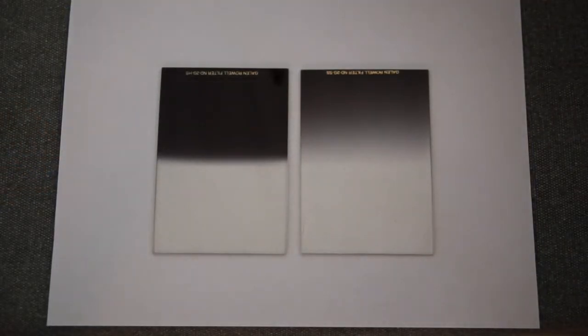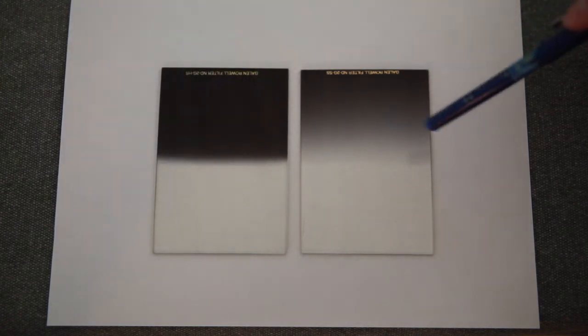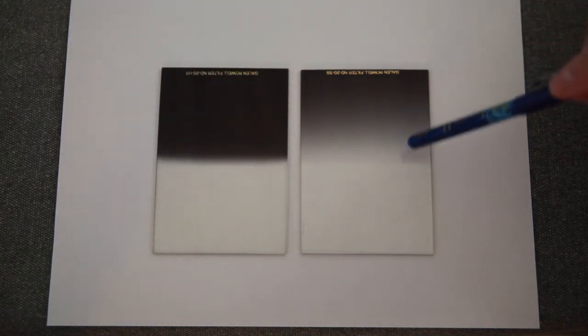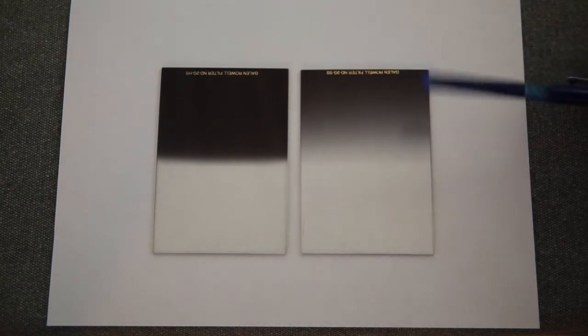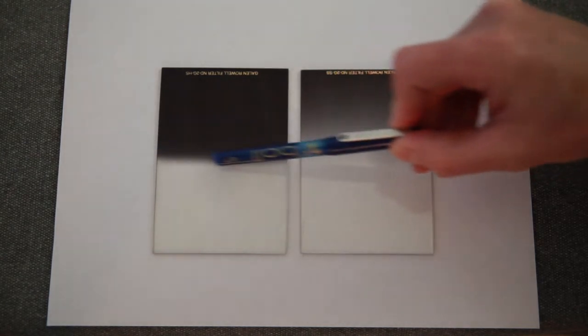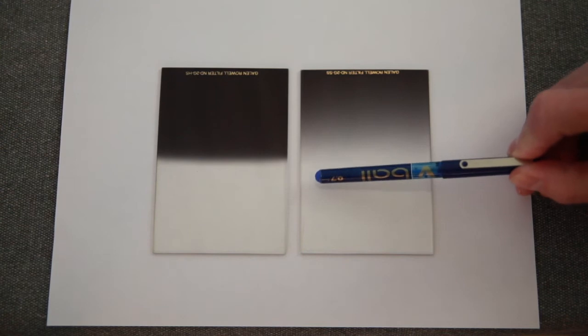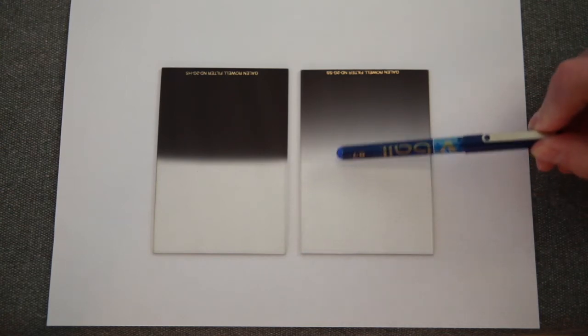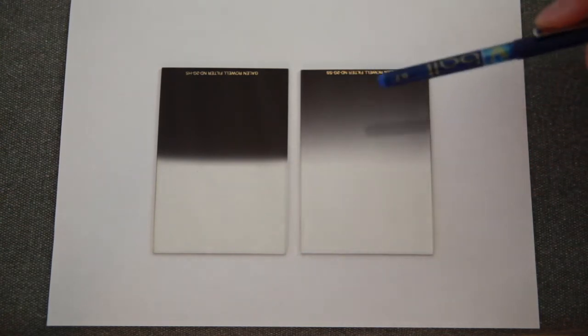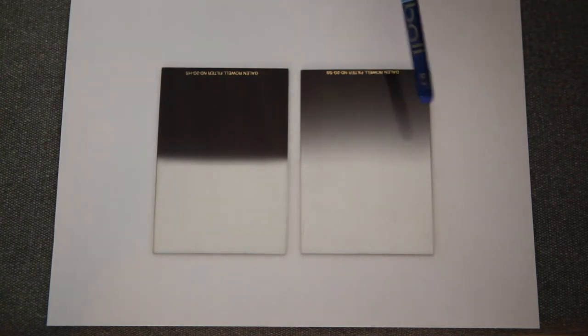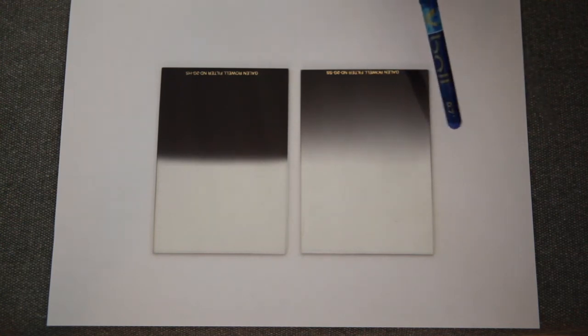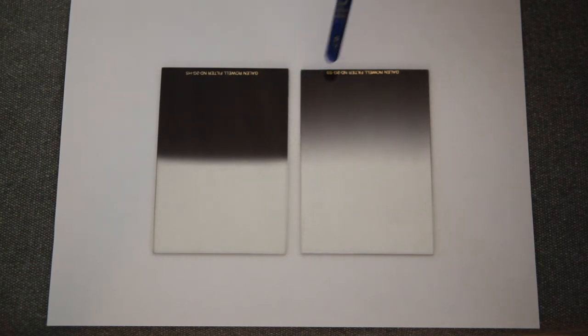We can compare the hard stop filter with a soft stop filter. This is a Gale-Rowell graduated neutral density filter with a 2-stop soft. And you can see the difference. Here we have the hard edge, and here we have a soft graduation from 0 here to full graduation up here. Typically we use this filter when we have a horizon that is not so straight. Typically when we have mountains, buildings and trees. So this is very easy to use.